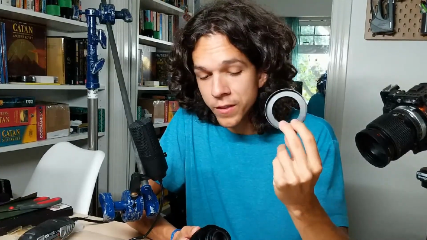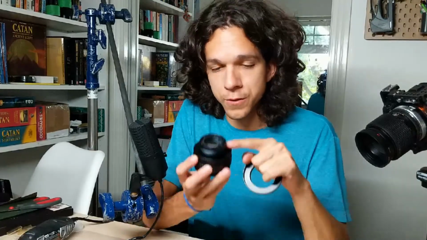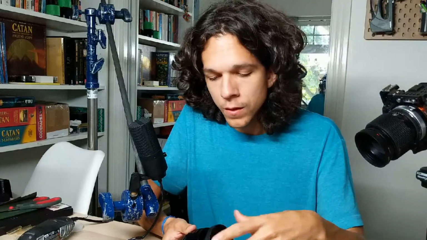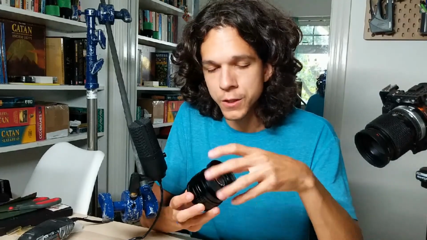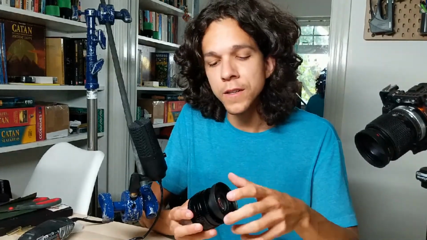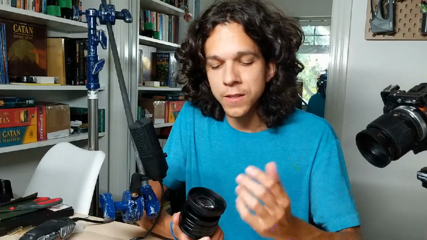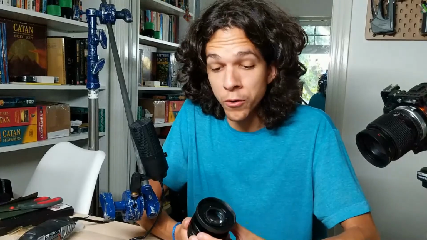This thing came with the lens, and it screws onto the front. This is what I'm going to do now. It's kind of Schneider's step ring for connecting this lens to an anamorphic adapter or an anamorphic front.